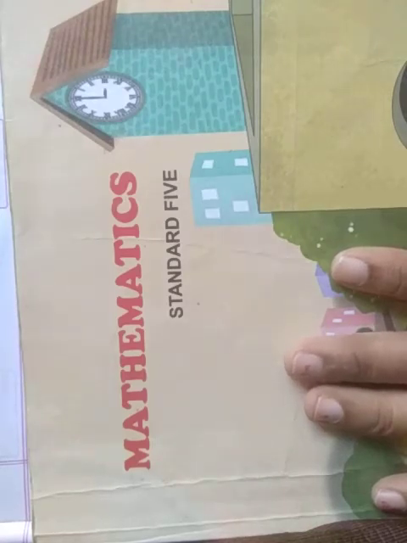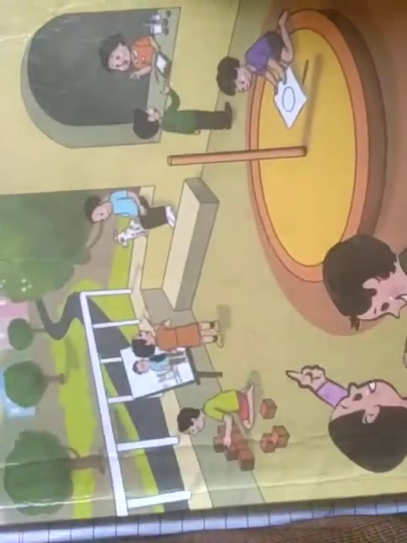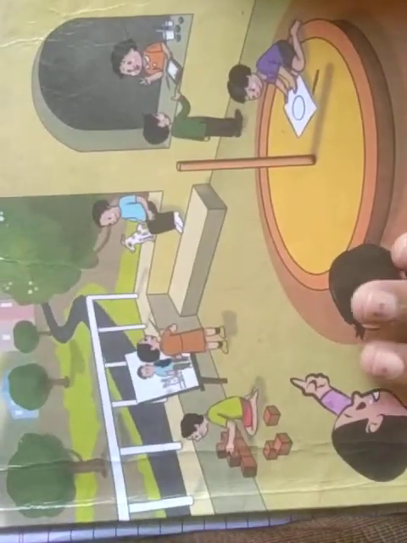So today in maths class we are going to start with a new lesson. Okay, so let's see which lesson we are going to learn. Now you can see this textbook of yours, right? What is the shape of this textbook? You know, the shape of the textbook is a rectangle, right?